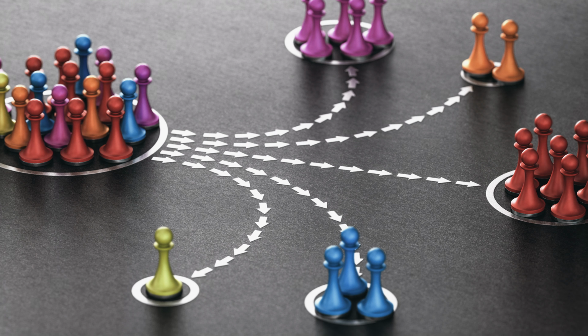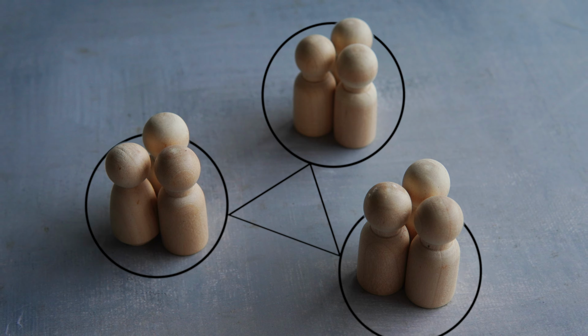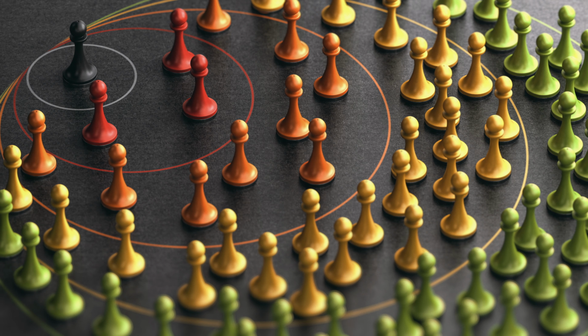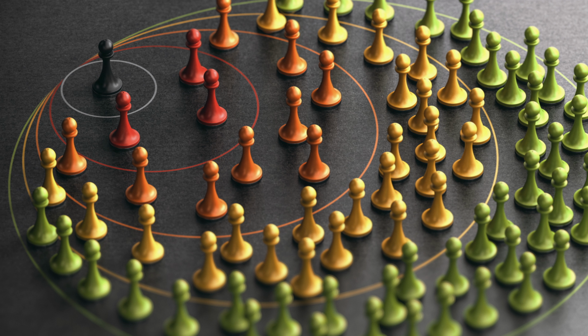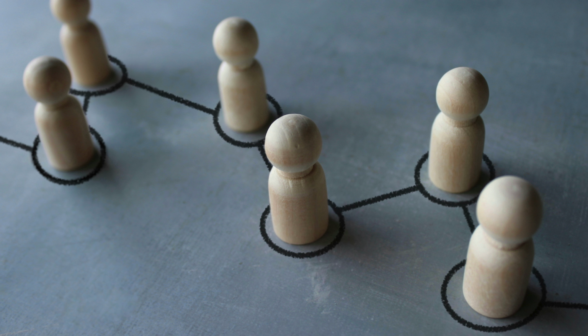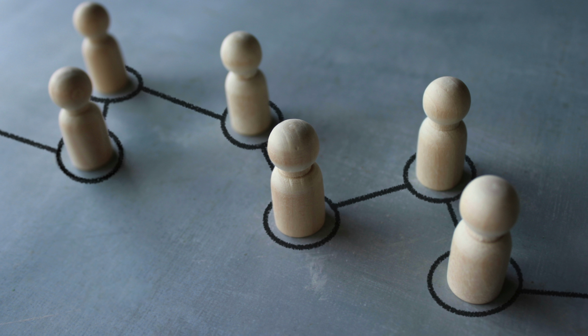This model is widely used across industries, but it can be especially helpful in higher education, where decision-making can be decentralized, stakeholders have diverse perspectives, and culture and tradition can strongly influence change. The Kotter model provides a structured way to guide people through the change process.